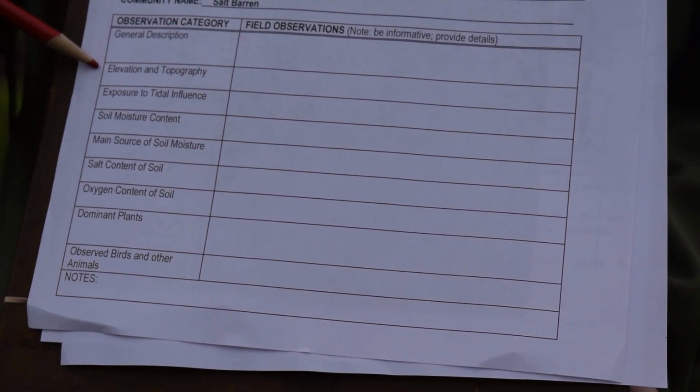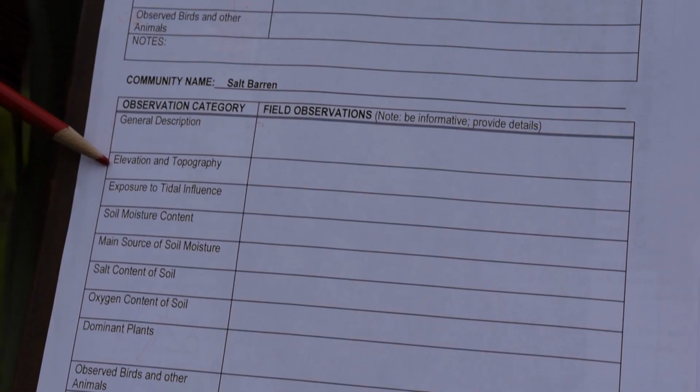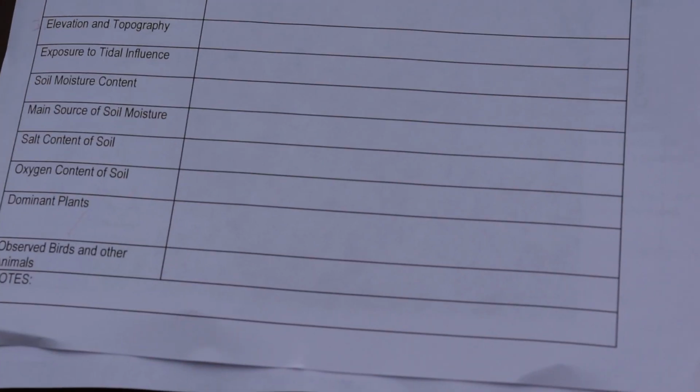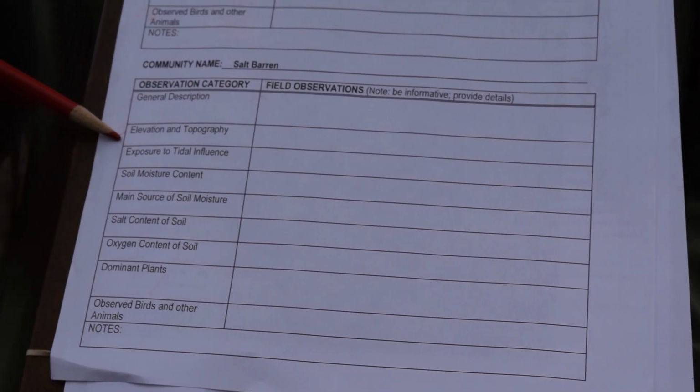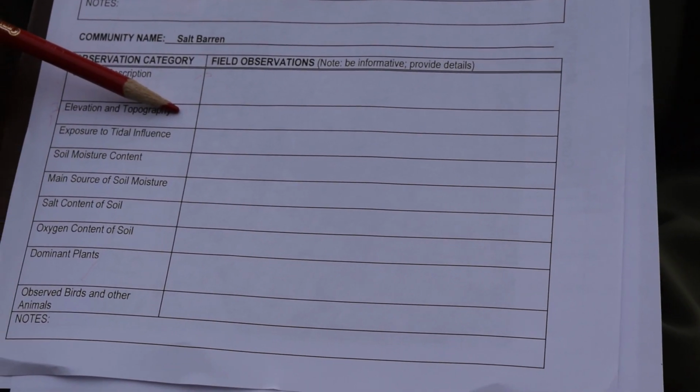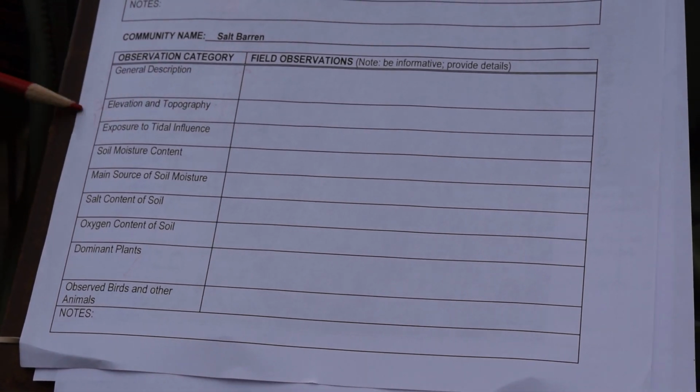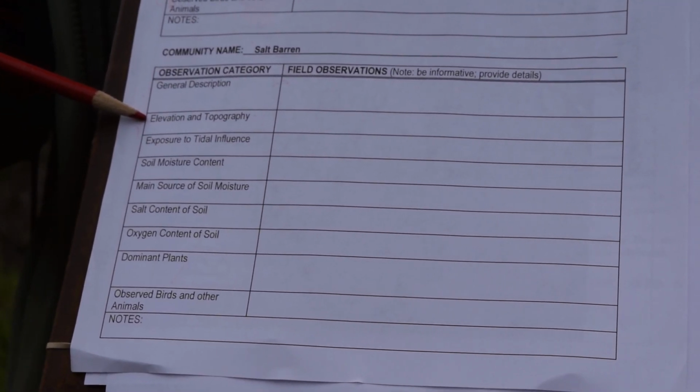Elevation and topography, well, now here it's a little bit lower as compared to the riparian woodland. So elevation and topography here is 1 to 3 feet above sea level.